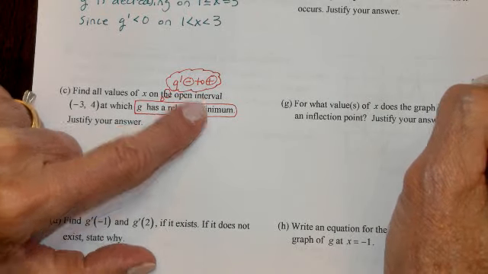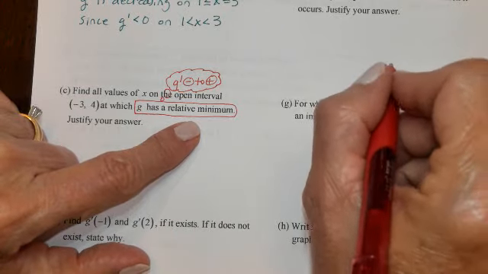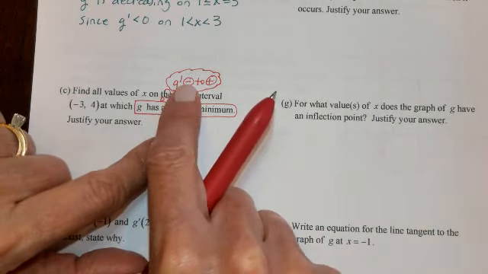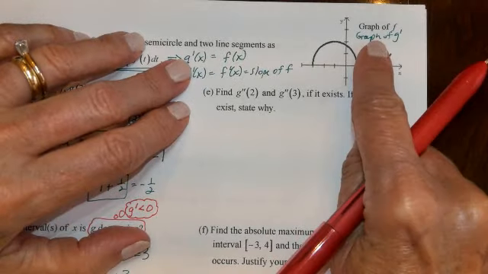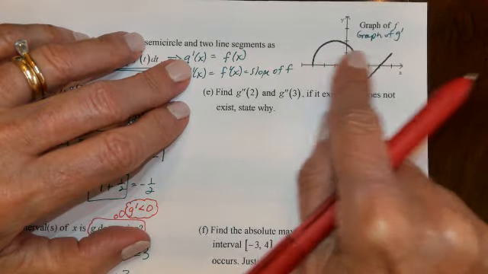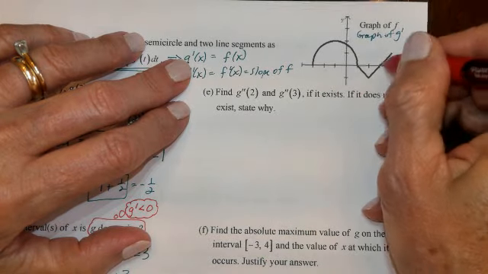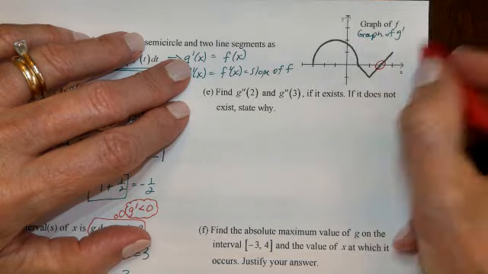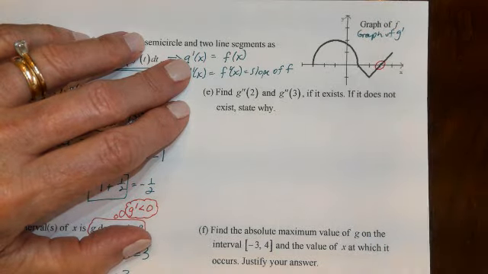That's the first derivative test. And it's going to be easy to see because we have a graph of G prime. Okay? So G has a relative minimum when G prime goes negative to positive, and we know the graph of G prime. So where does the graph of G prime go from negative to positive? Right here. Correct? G prime goes from negative to positive at x equals 3.